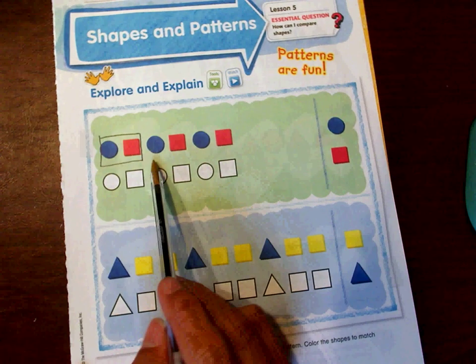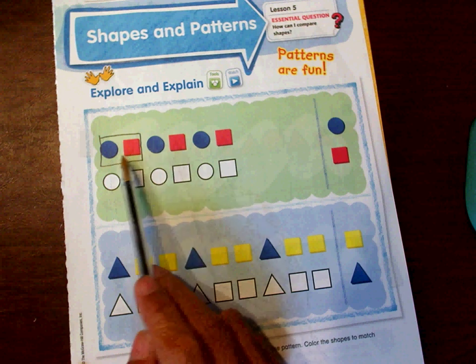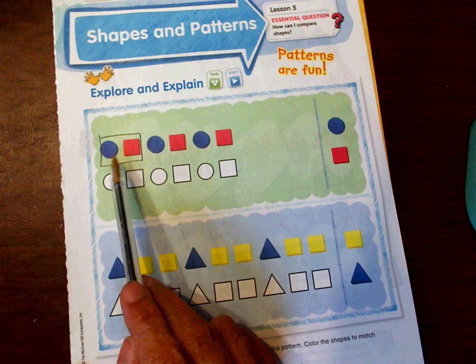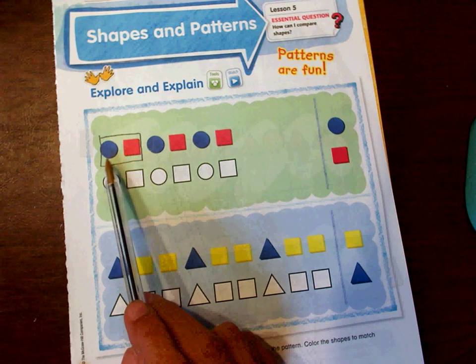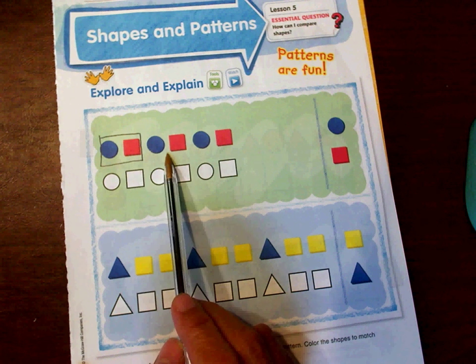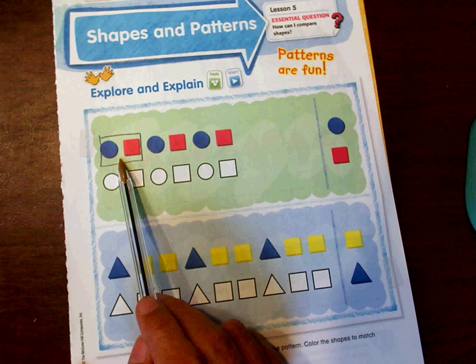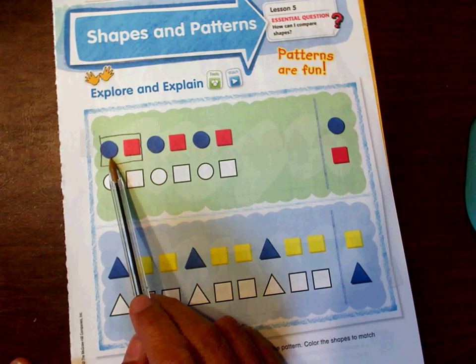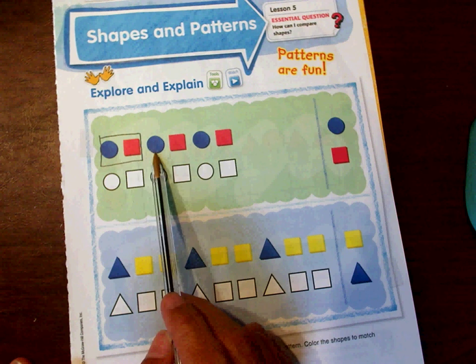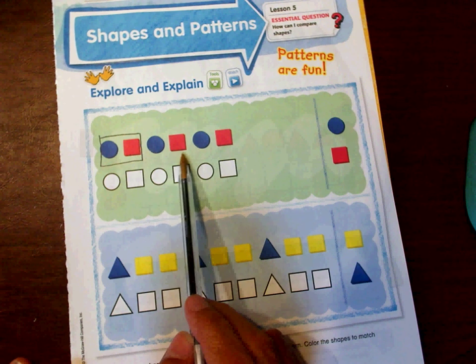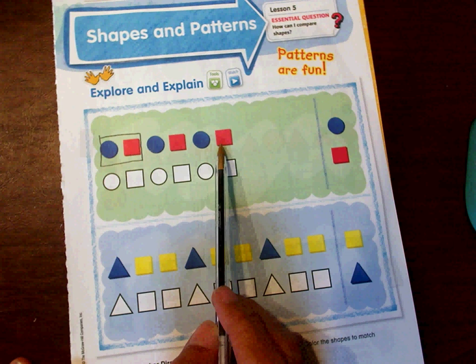If you look, there are no two squares together. There are no two circles together. You also don't have two blue objects together or two red objects together. So if this pattern were to go on forever and ever, it would be blue circle, red square. Blue circle, red square.